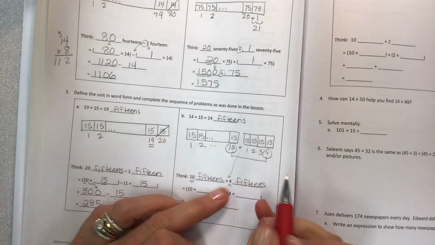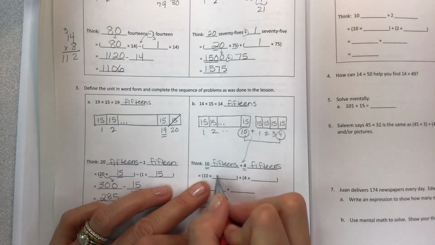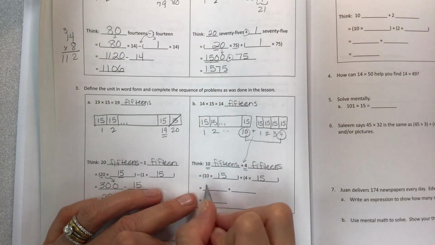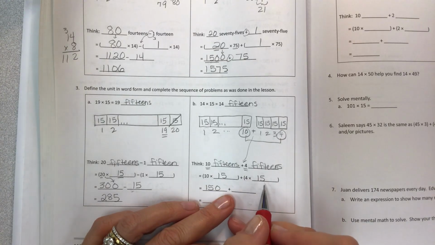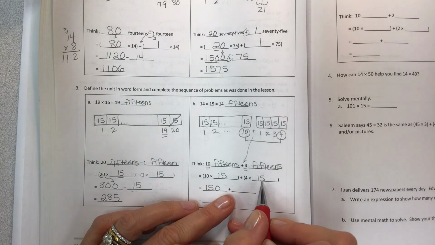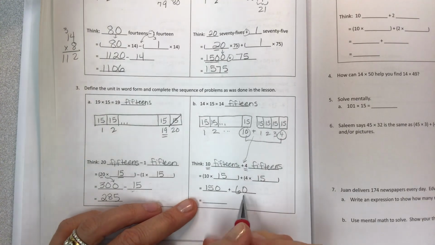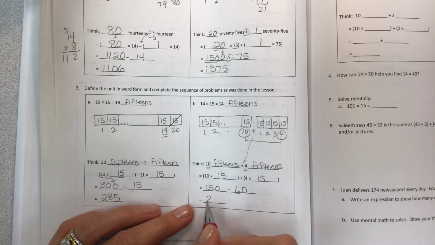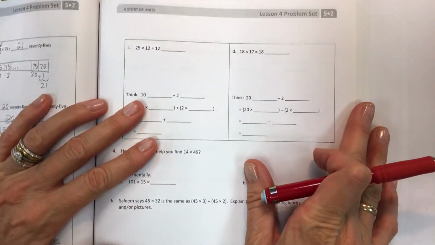And again, people are going to break these things up in different ways. Everybody thinks differently. So show your standard form here. 10 times 15 is 150. 4 times 15 you might not know, so you might have to calculate, but 15 times 2 is 30, and 2 of those would make 60. And then 150 plus 60, 150 plus 50 would be 200, and then it's 10 more than that. So 210. We're almost done, you guys. Hang in there. Almost done.